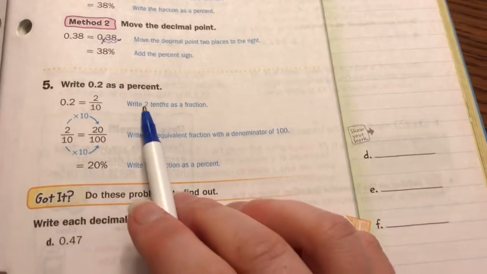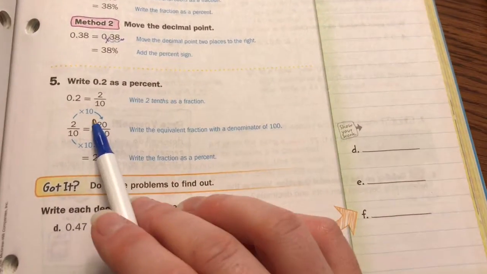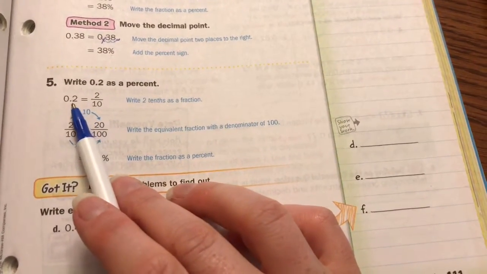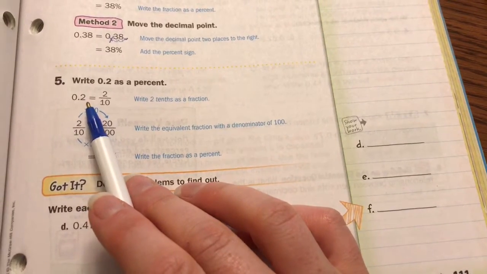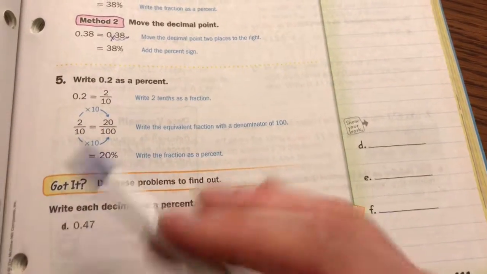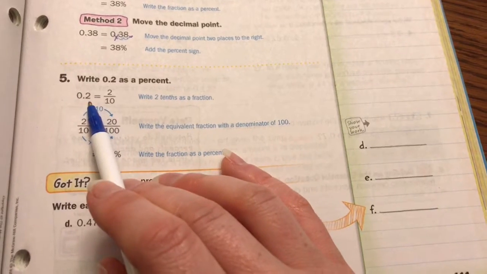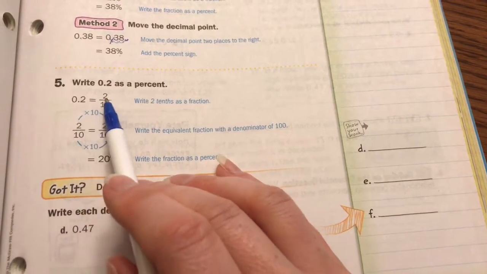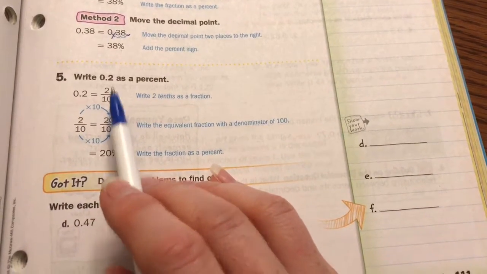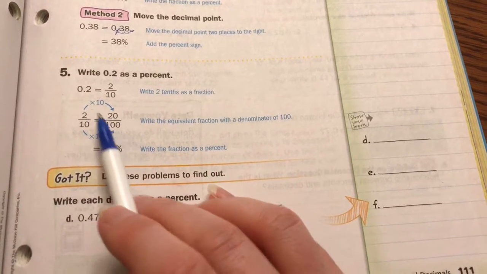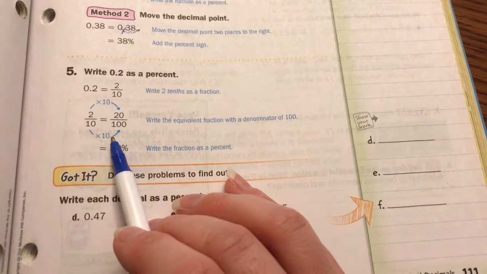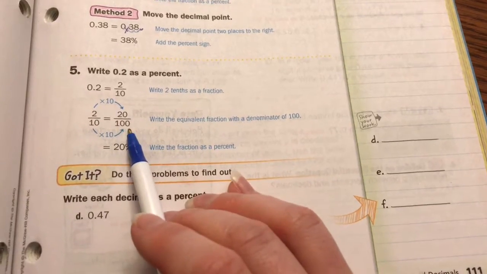All right, look here, example 5. Write 0.2 as a percent. Now, 0.2 is not 200 hundredths. It's in the tenths place. So it would have to be written as 2/10. We need to get it into hundredths. So if you multiply the numerator and denominator by 10, you have 20 hundredths.